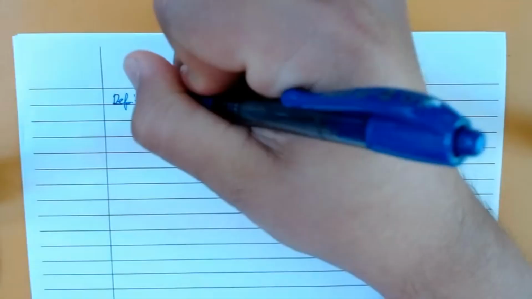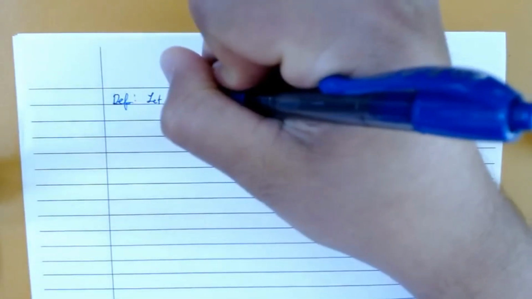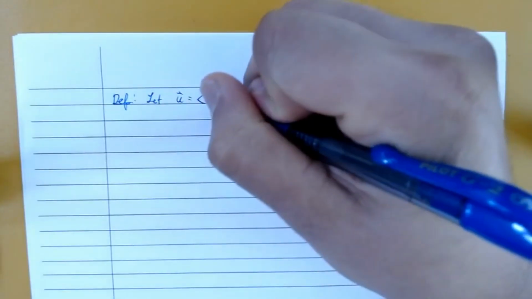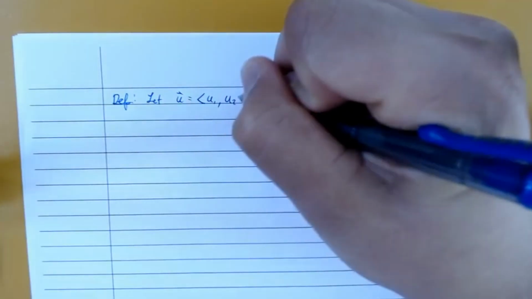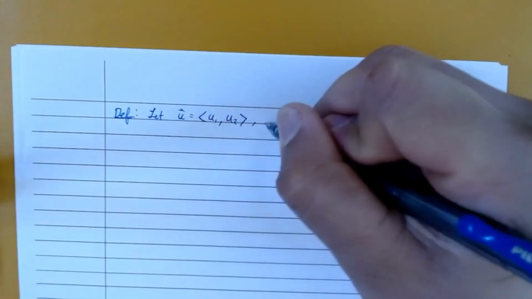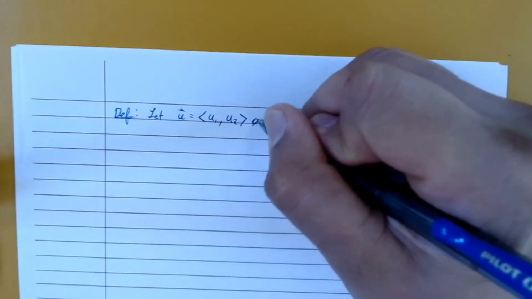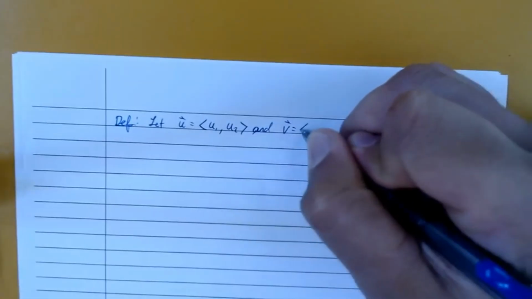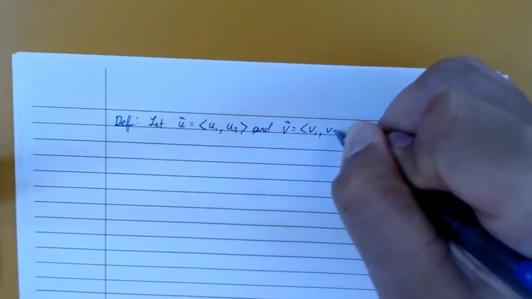Let's begin with a couple of vectors. Let U be a vector that's given in component form as U1, U2. Okay. Let's go ahead and have a second vector, which we'll call V, and that'll be given in component form as v1 comma v2.